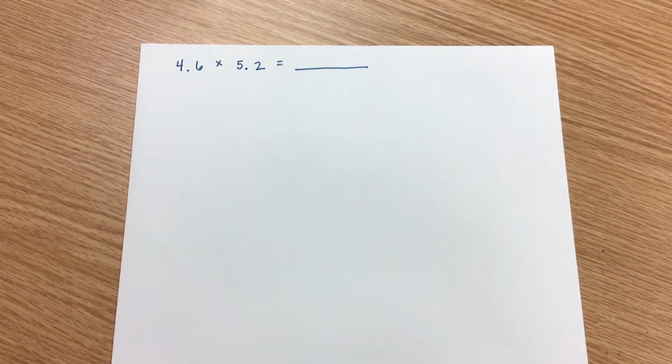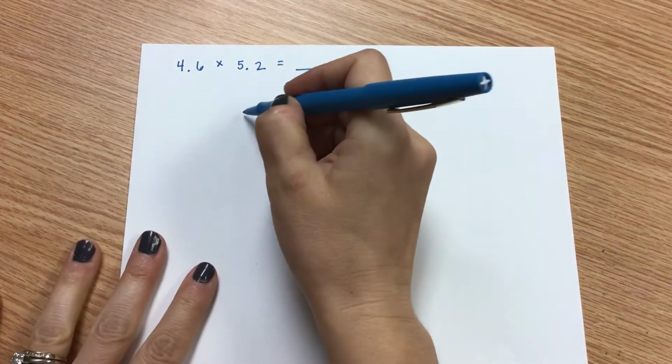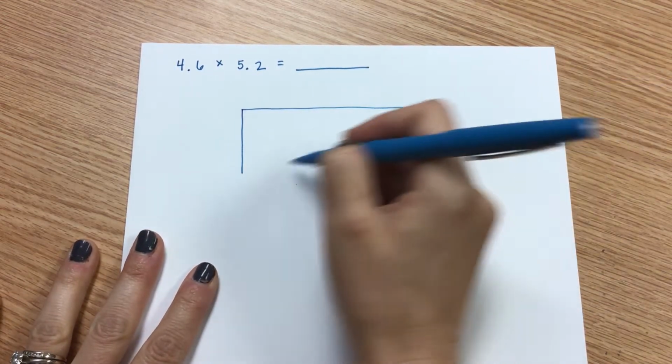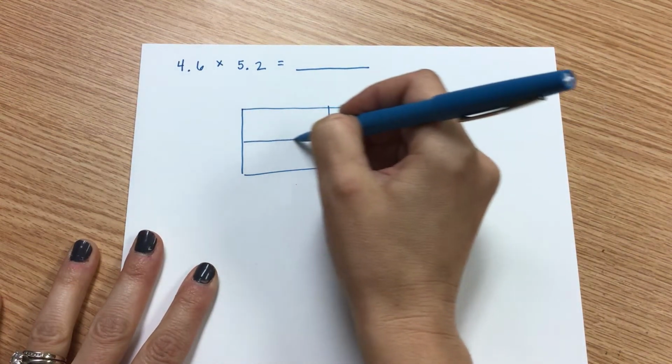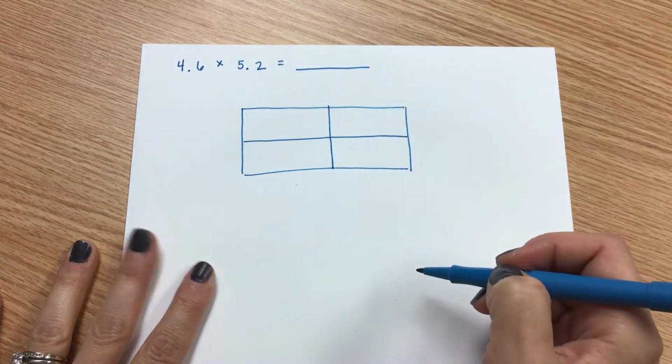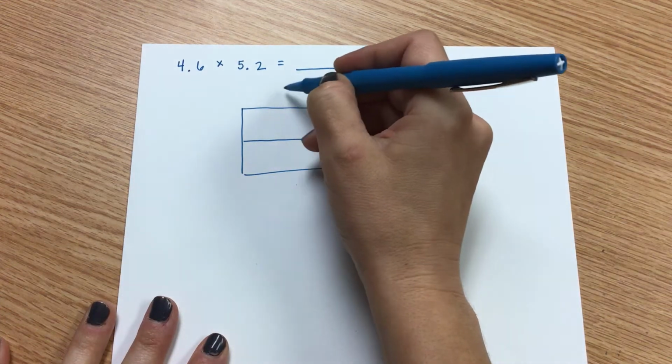So we're working on doing an area model for decimal multiplication. Our problem is 4 6/10 times 5 2/10. So we have to start out by drawing our box for our area model. My students just learned how to do this. So what's going to go up here, ladies and gentlemen?